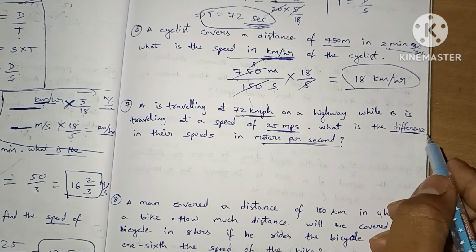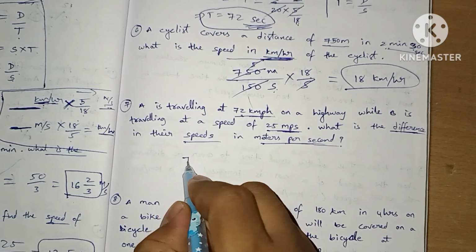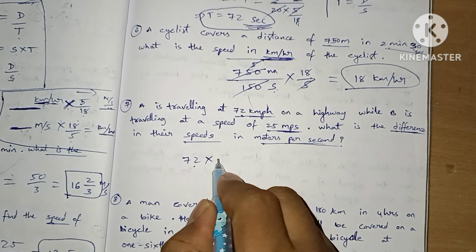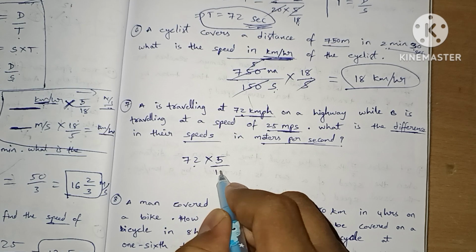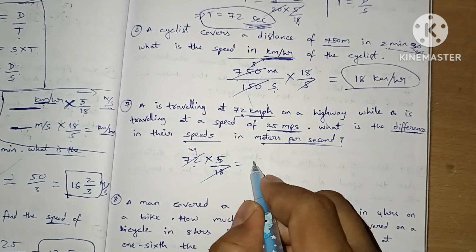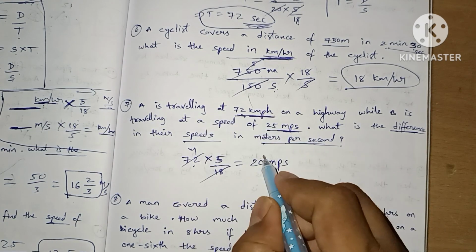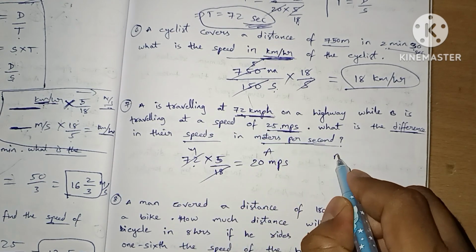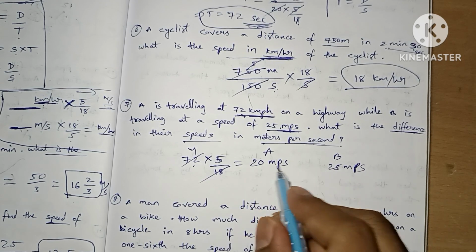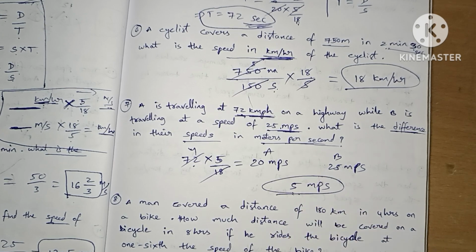We need to find the difference of speeds. So the first speed is in kilometers per hour, so we are converting it into meters per second by multiplying it by 5 by 18. We get 18 4 times 4, 5 times 20 meters per second for this one, A. Okay, B travels with 25 meters per second. So the difference between their speeds is 5 meters per second. So this is our answer.